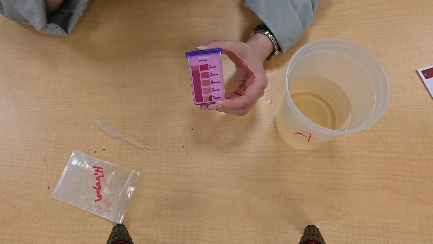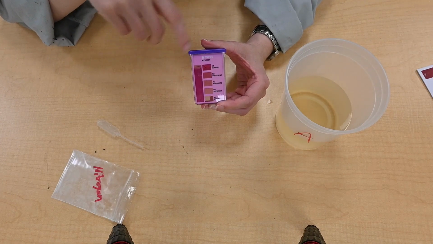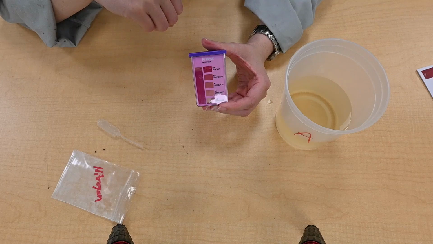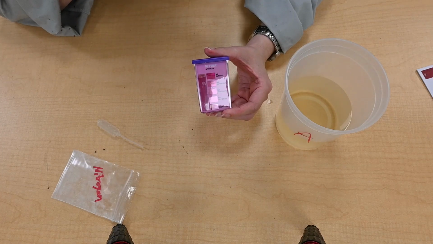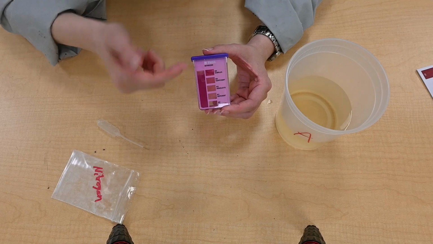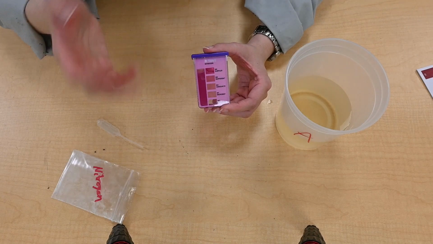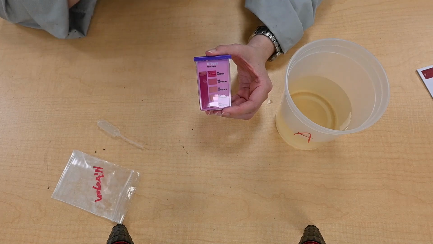Once you have your answer for the nitrogen for that site, you are going to dump this out and clean the whole comparator out with water, and then you can get started for testing the next sites as well. As a reminder, even though I demonstrated with the nitrogen, this is how you would perform the phosphorus and potassium tests as well.